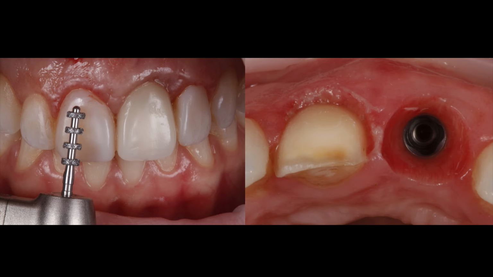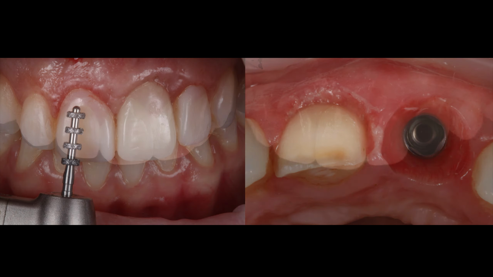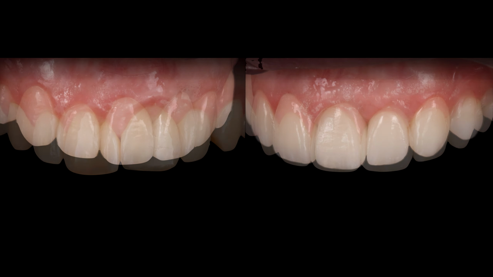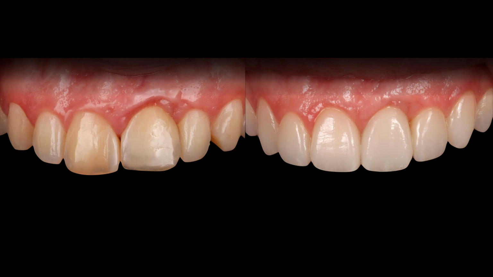And after the healing we start to do the veneer preparation of the tooth, because this is endodontically treated. We can do a crown, or like here we can do a veneer. And at the end we place some veneers on the neighboring tooth, and we finish the case like this.